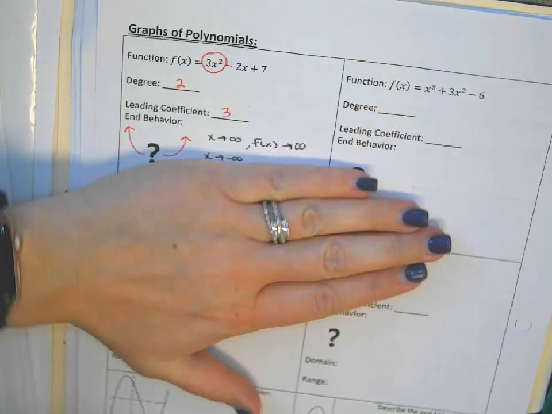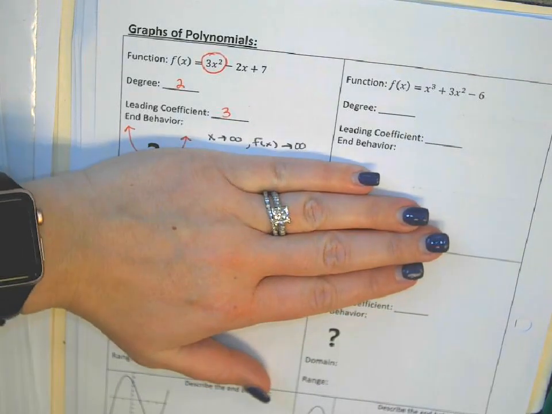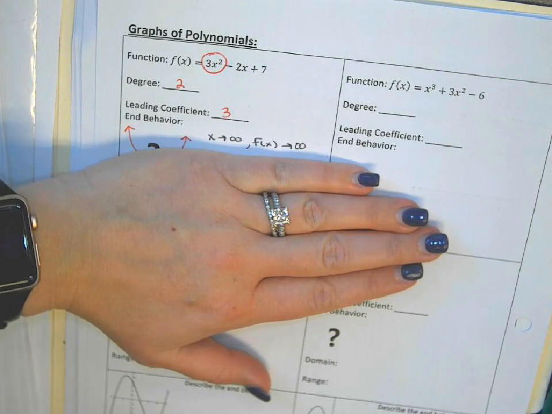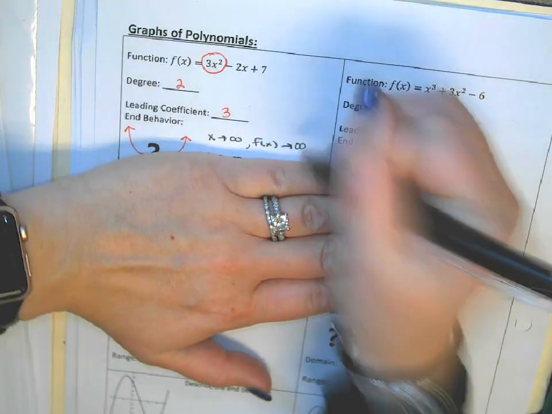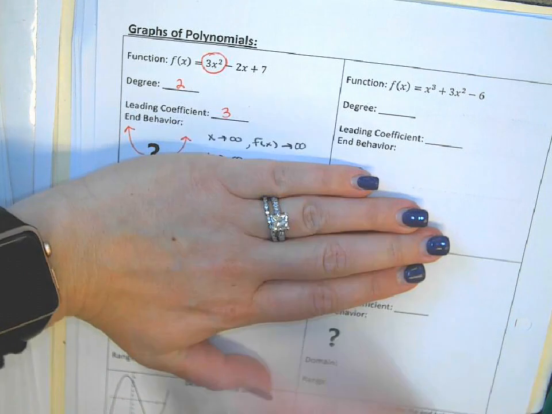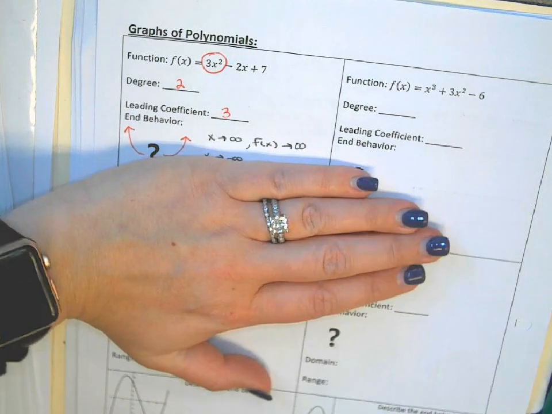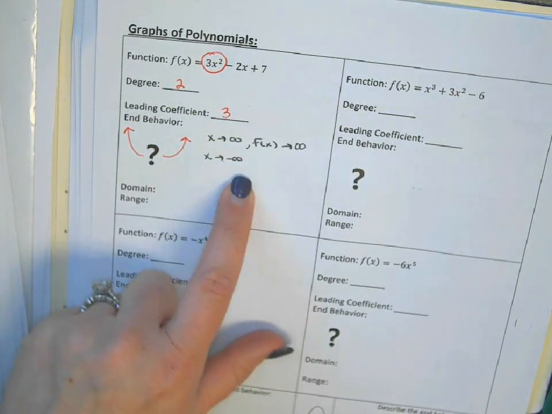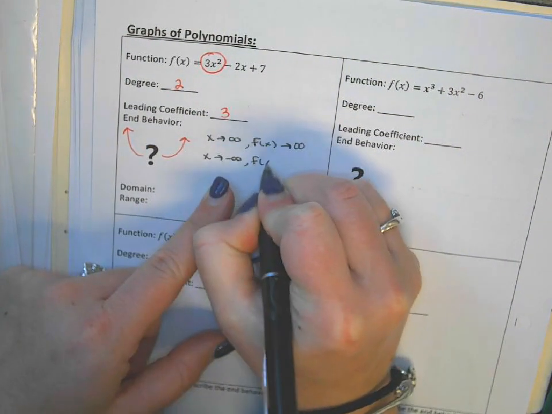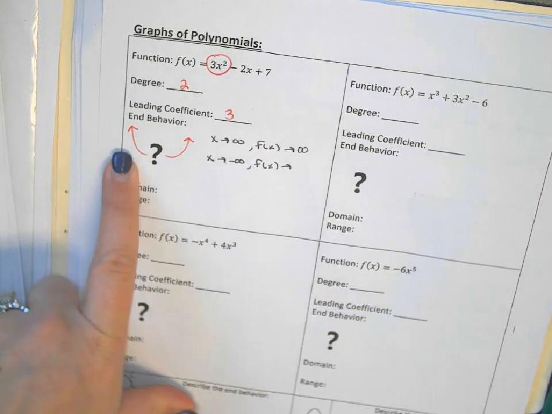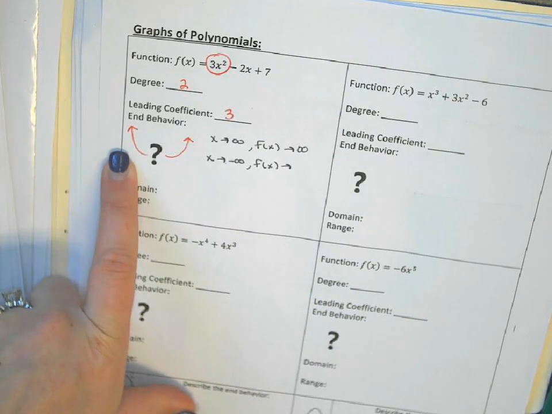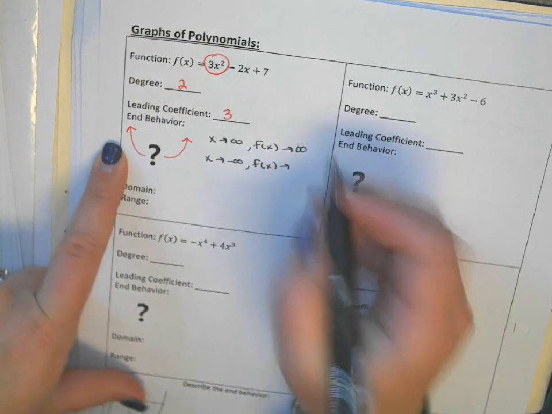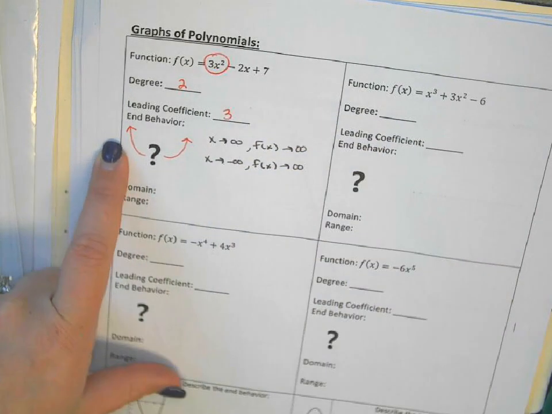So this is a sentence. It says, as you move to the right on the graph, your graph is going to move up. As you move to the right, you move up. Do you see that? So that's how you tell your right direction. As x goes to the left, it's looking at the left side now. Does that one go up or down? Up as well. So again, it's going to go towards positive infinity.